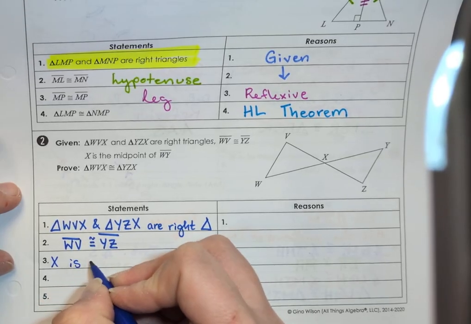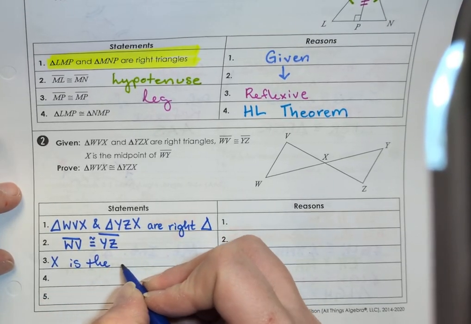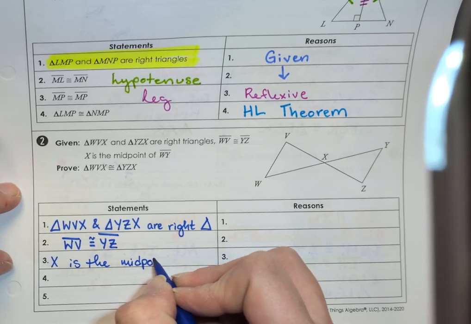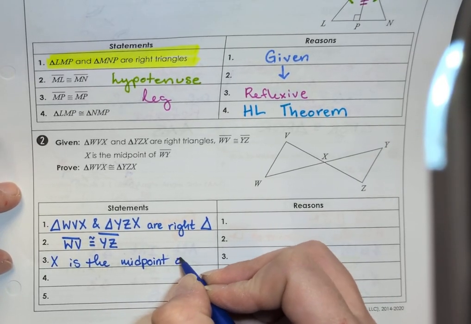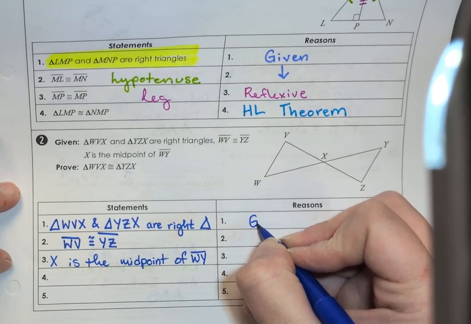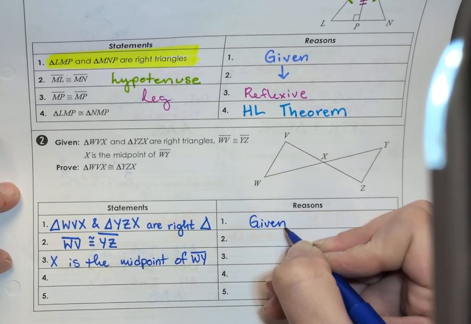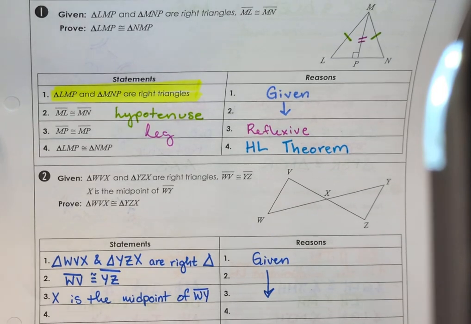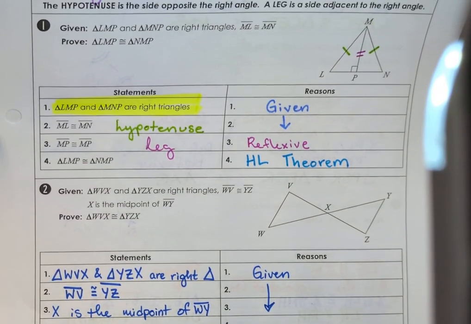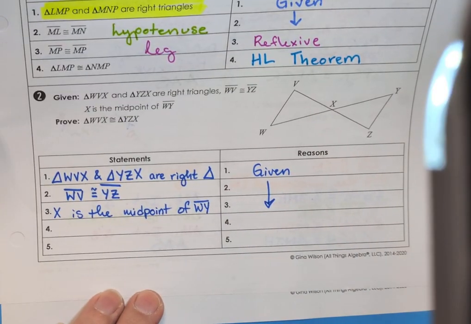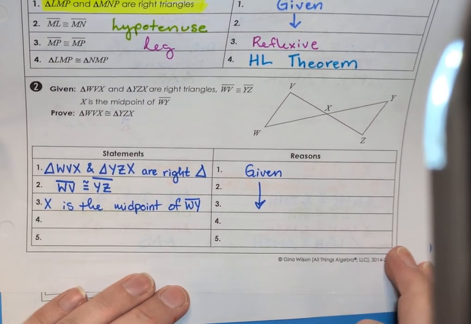Wait, so is the fourth one just definition of midpoint? Maybe. Well, I don't want to spoil it. Are these two different givens? Yes, you should have separated your givens.